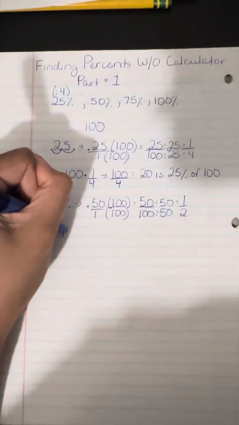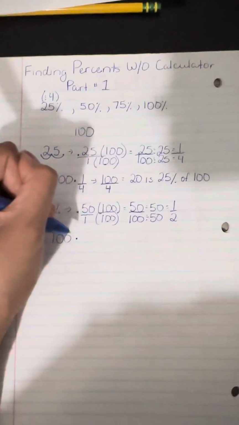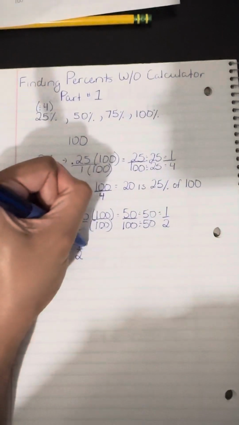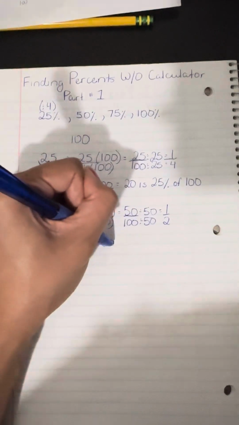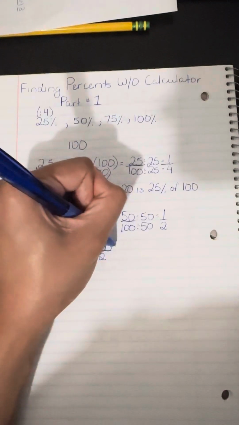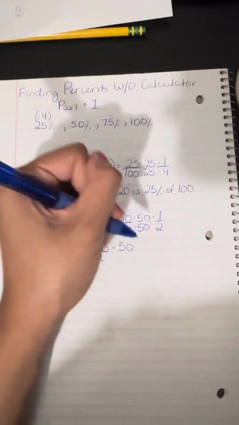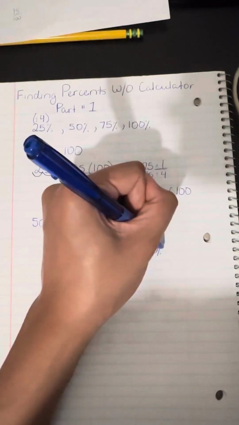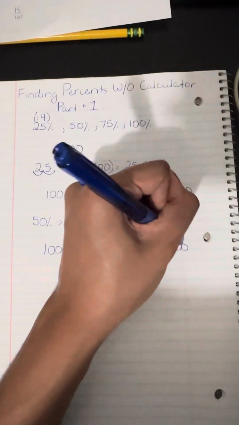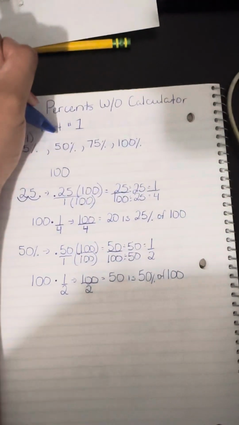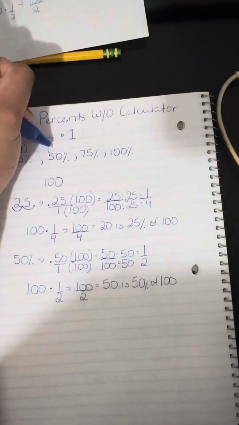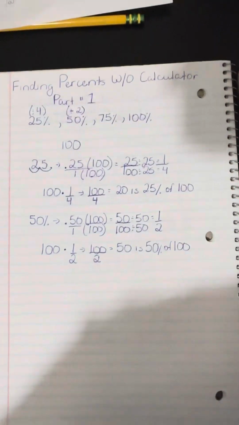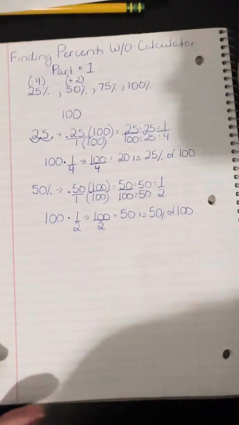And we repeat, we do 100 times 1 over 2, or again, same thing as saying 100 divided by 2, and we get 50. So 50 is 50% of 100. So if we want to find 50% of something, we just have to divide that number by 2. Seems simple enough, right? Let's do 75.